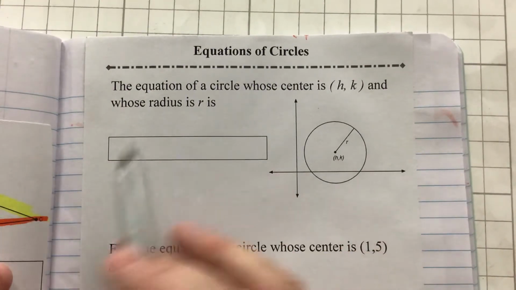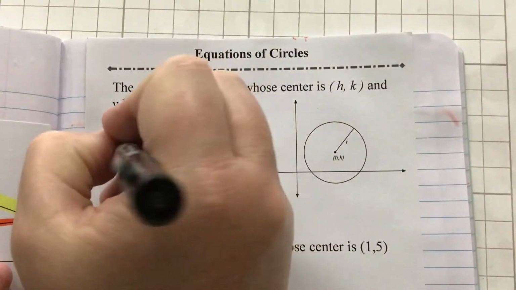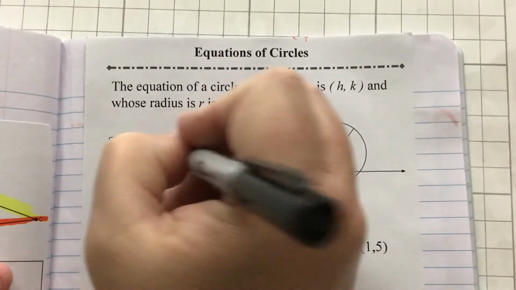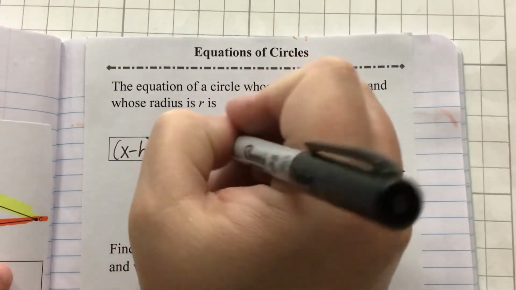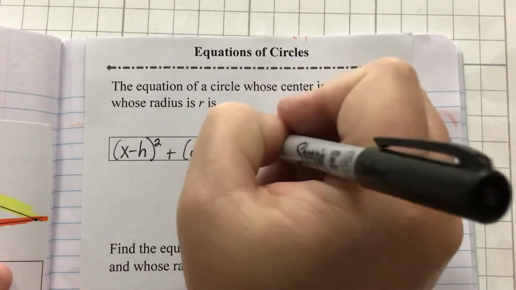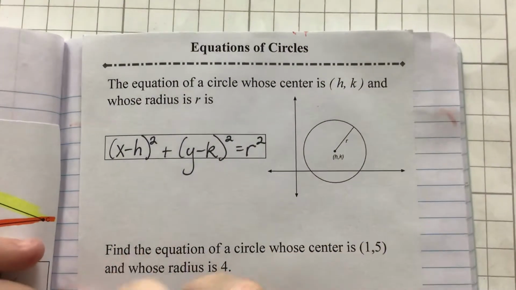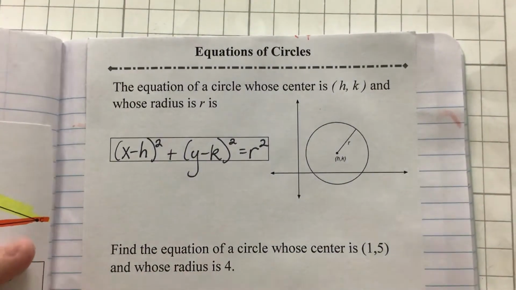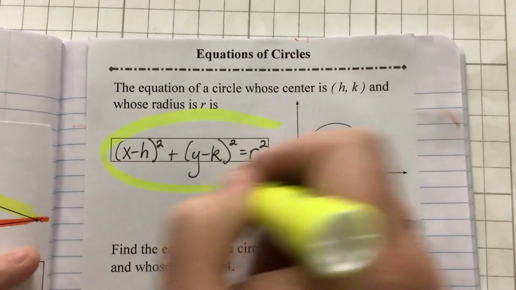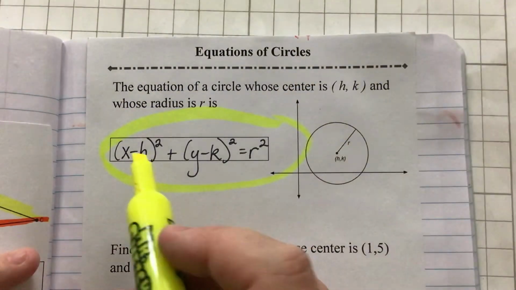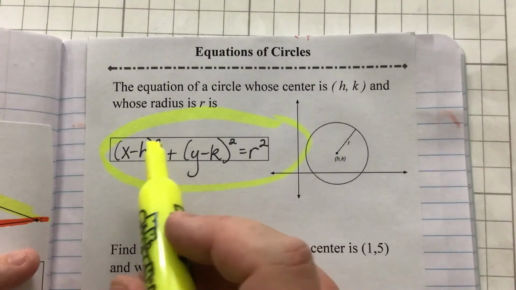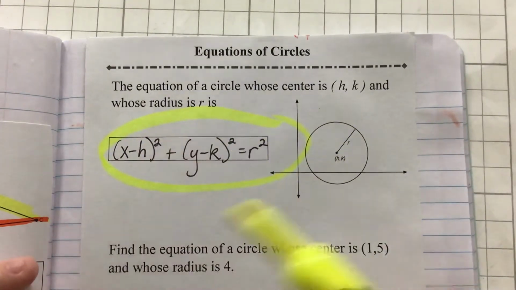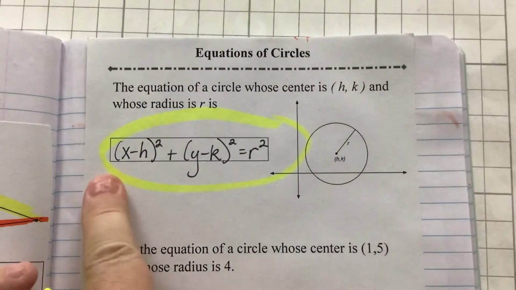So the equation of the circle looks like this. It goes x minus h quantity squared plus y minus k quantity squared equals r squared. This is the equation for a circle. You say quantity squared. Otherwise, you just think it's like x minus with an h, and then the h is only squared. That's why I say that quantity, x minus h, is being squared. See how I have parentheses?